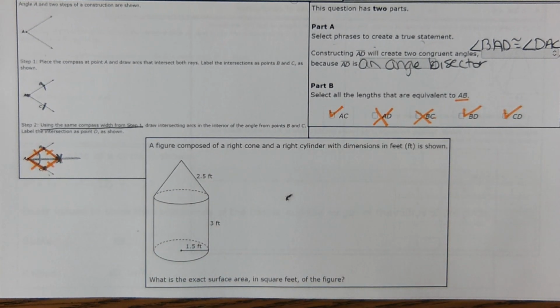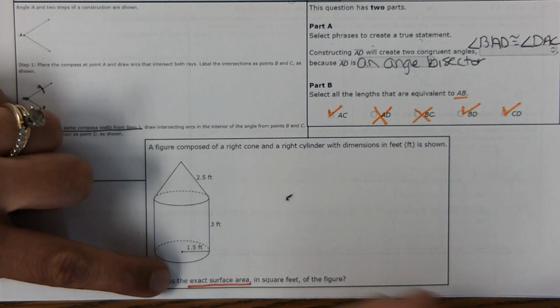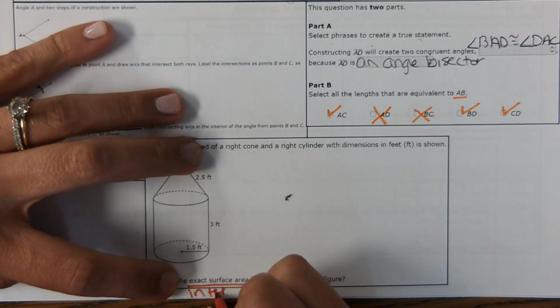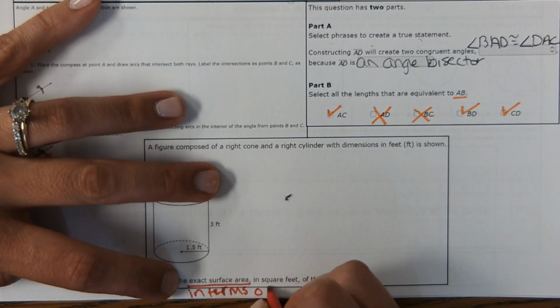Okay, and the next one, it says a figure is composed of a right cone and right cylinder with dimensions in feet is shown. What is the exact surface area in square feet of the figure? Okay, so exact surface area, the way that's most exact is in terms of pi, because there's no rounding involved.